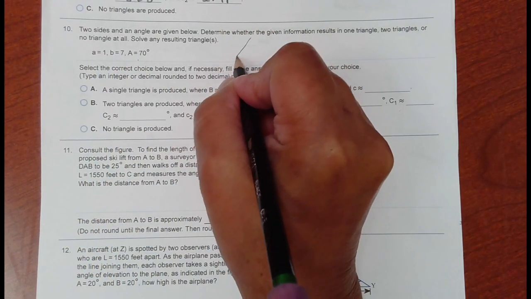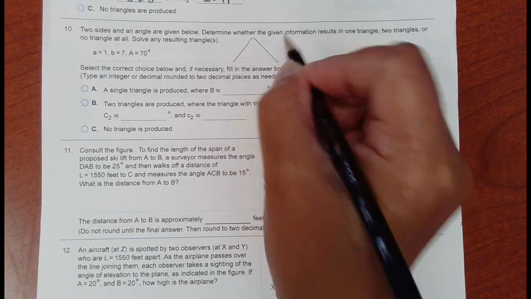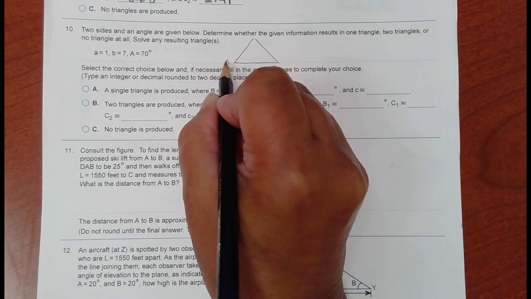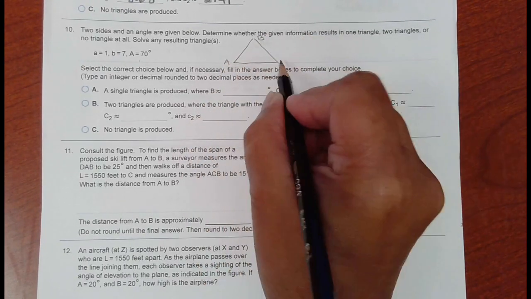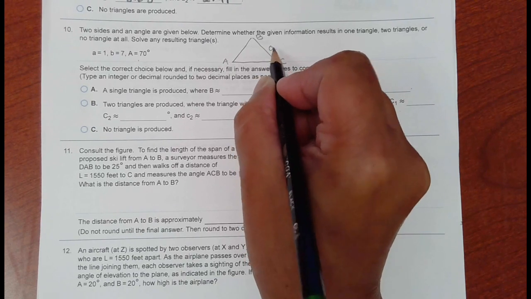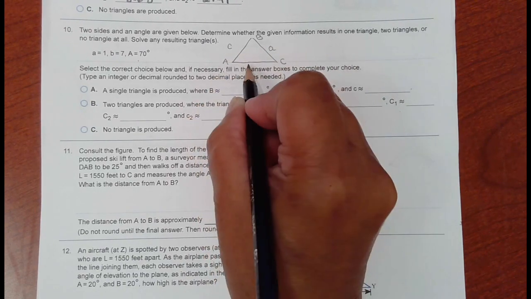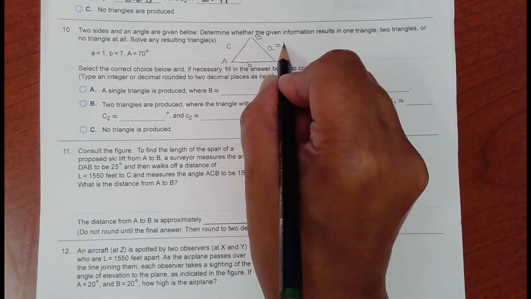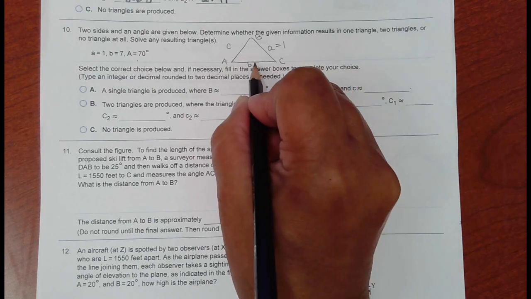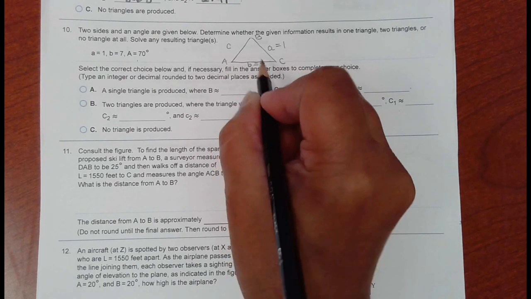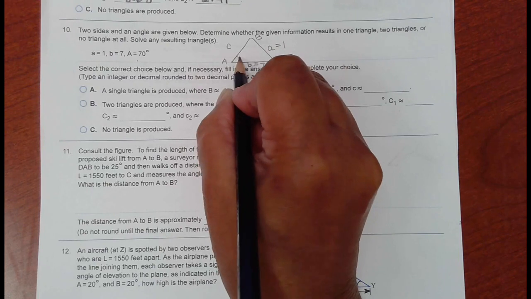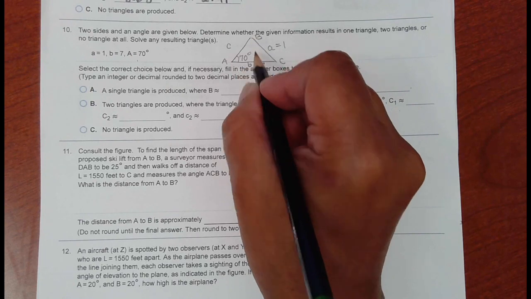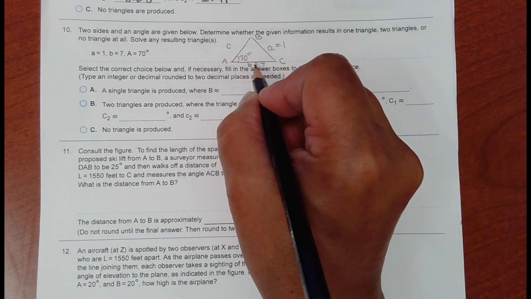Let's go ahead and draw any kind of triangle, but making sure to put these values in the proper place. I'm going to label this A, B, and C. That would make this side A, this side C, and this side B. They've given us A is equal to 1, B is equal to 7, and angle A is equal to 70 degrees. We have a complete pair for A, a partial pair for B, and so we're going to jump into law of sines.